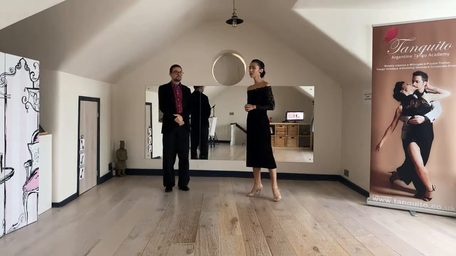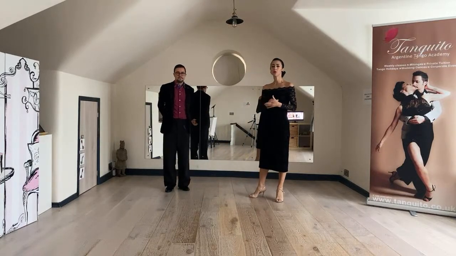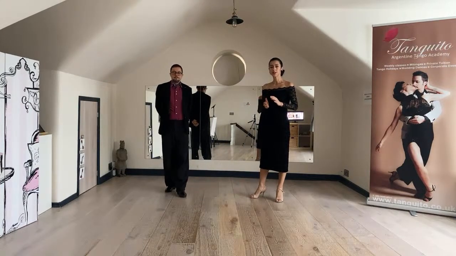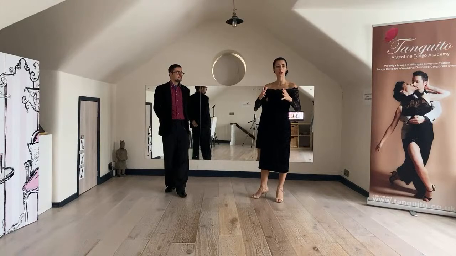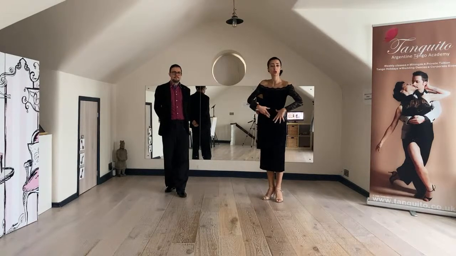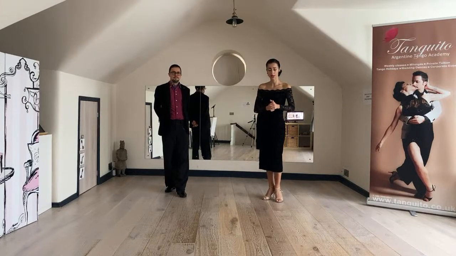Okay, so it's very, very clear here. The moment I transfer the weight, this is indicated, and so I feel via the frame. So just a little bit, there's no pushing, it's just a little bit of a tilt. And this is enough for me to understand that we're changing the weight before going with the forward step.